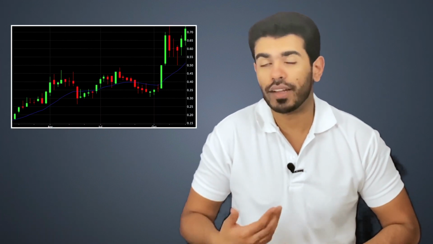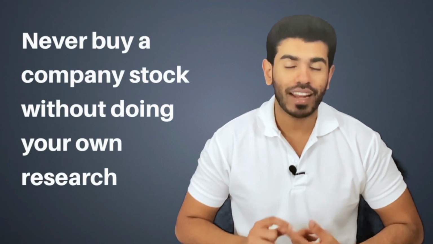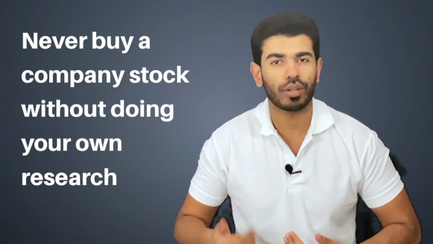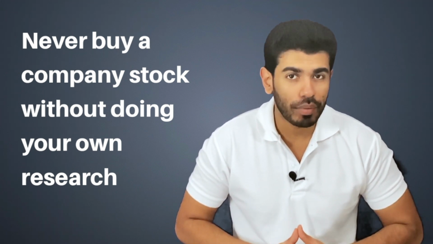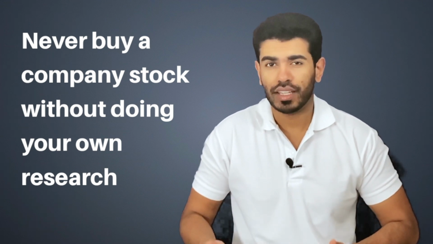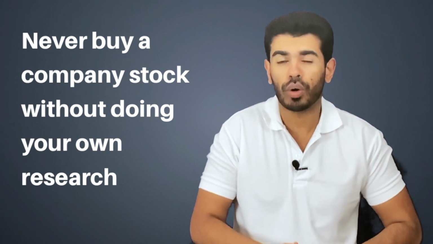As a beginner, you will be able to understand chart patterns slightly better. One thing you need to understand when you're trading is never buy a certain company's stock purely on others' recommendation. If you're getting a tip about a stock or a company, that's okay, but make sure you do your own research before buying it. Make sure you understand the chart patterns.